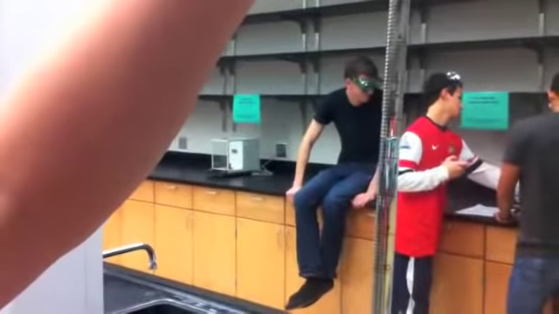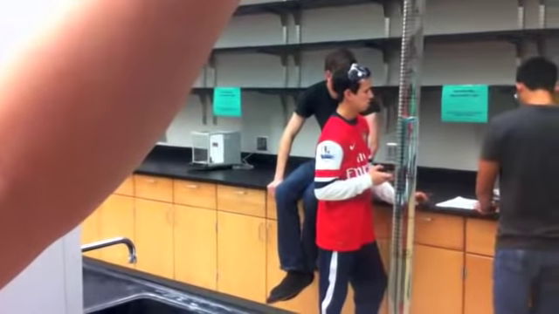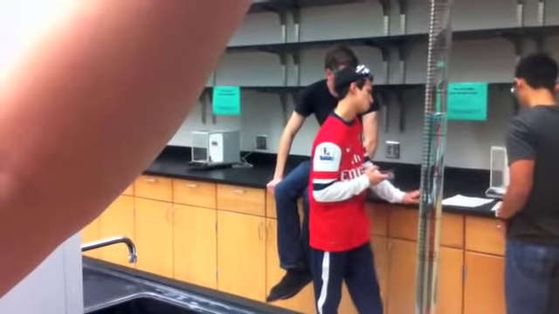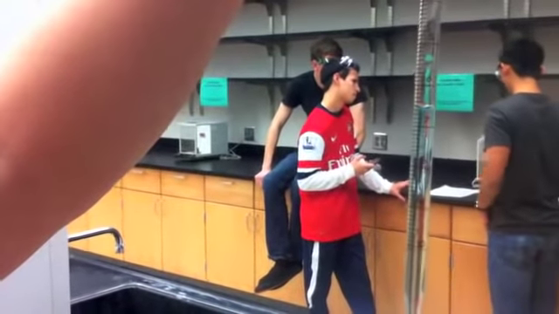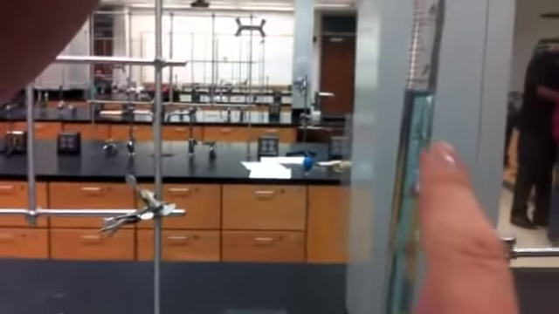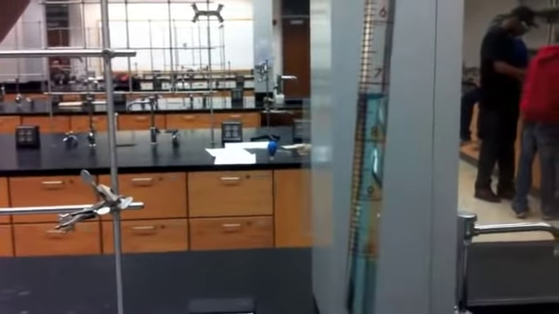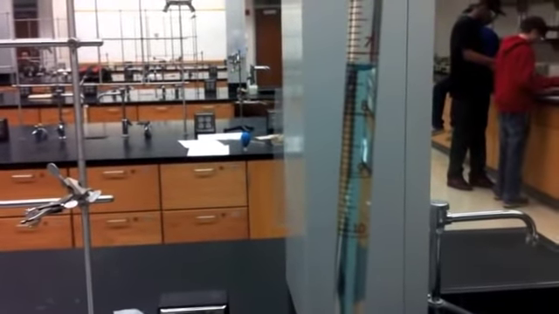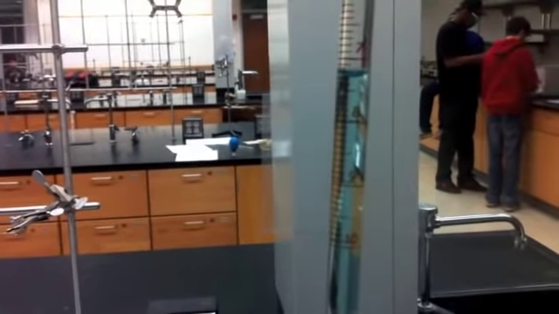Now I'm going to take an initial volume, which is 4.41. You make sure that you always have 2 decimal places, and you measure at eye level at the bottom of the meniscus. I let out some sample, and now it reads 5.75.